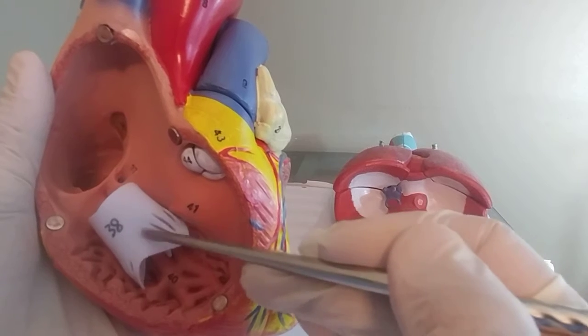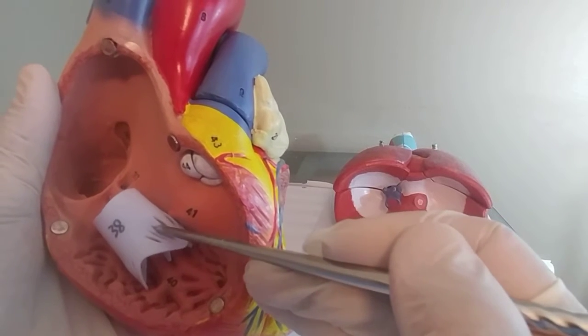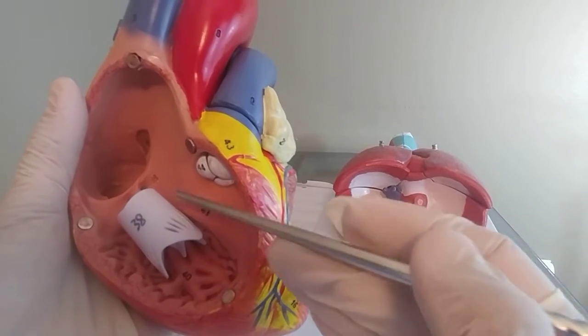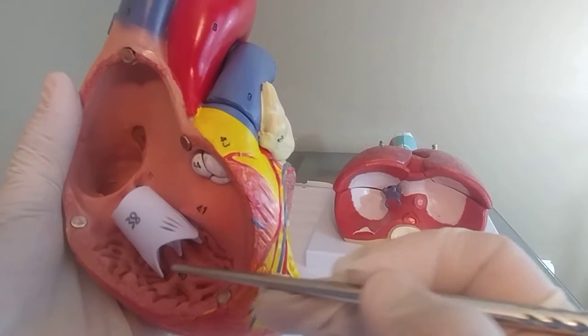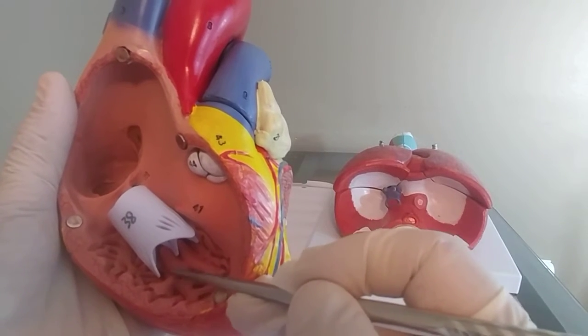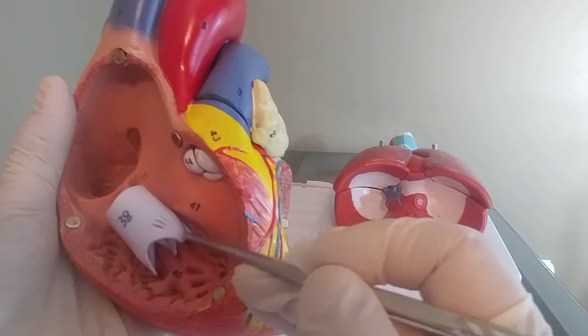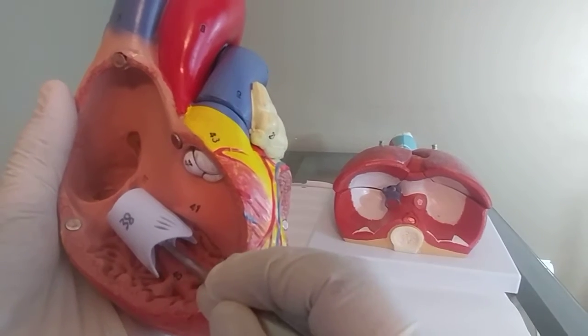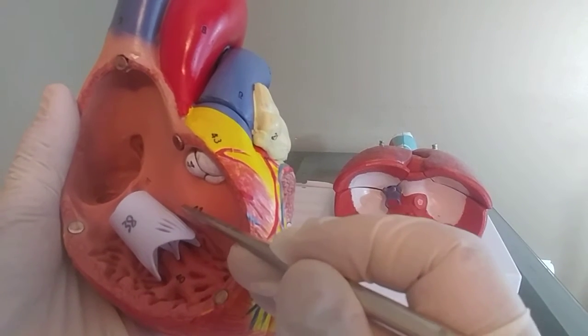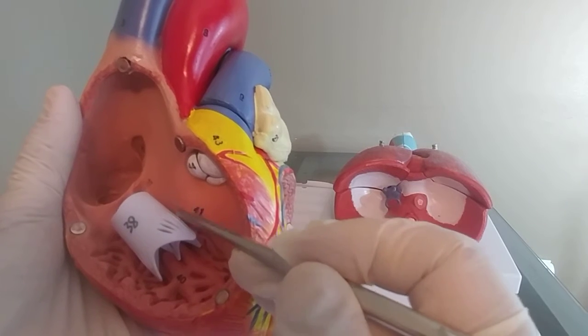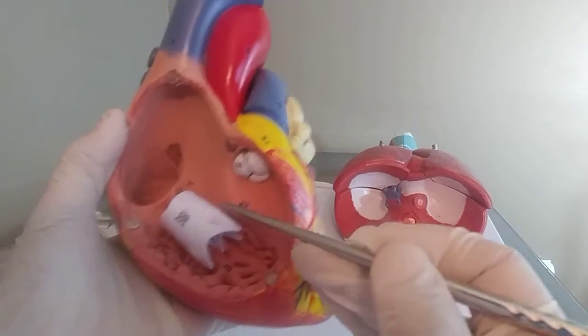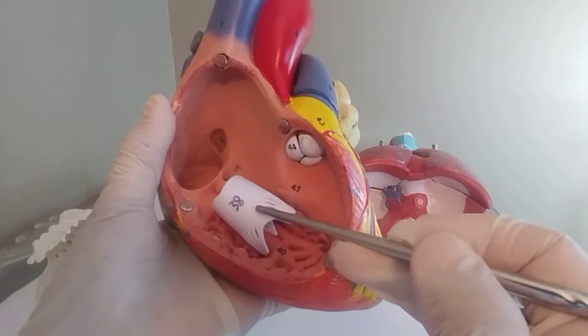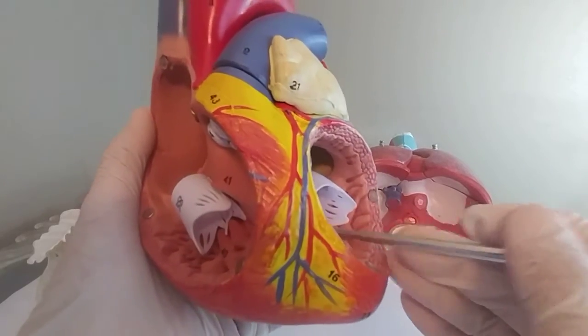These are the chordae tendineae connecting the cusp of the right atrioventricular valve to the papillary muscle. We have three papillary muscles. We have the anterior papillary muscle, posterior papillary muscle, and septal papillary muscle. The papillary muscles of the right ventricle are smaller than that of the papillary muscle of the left ventricle.